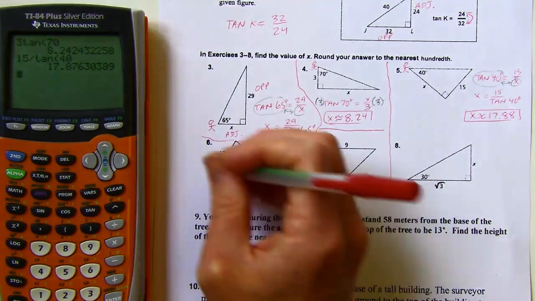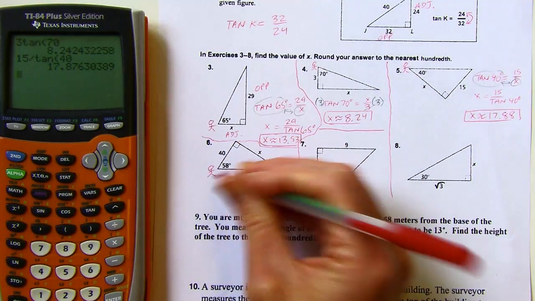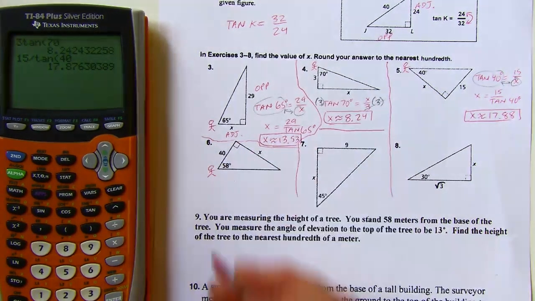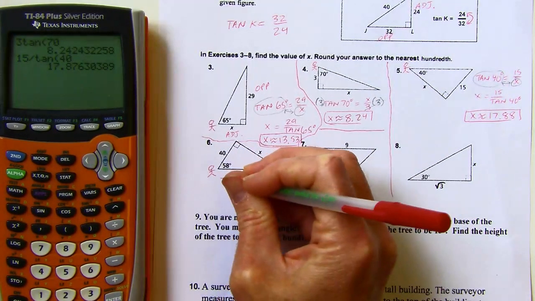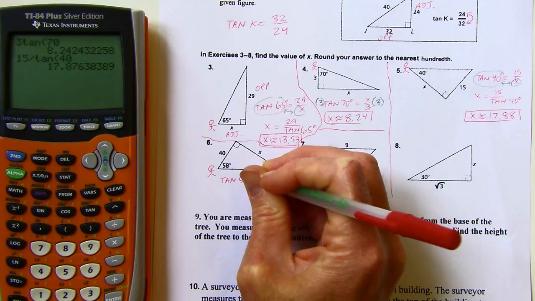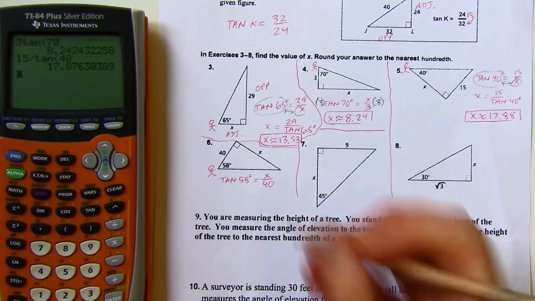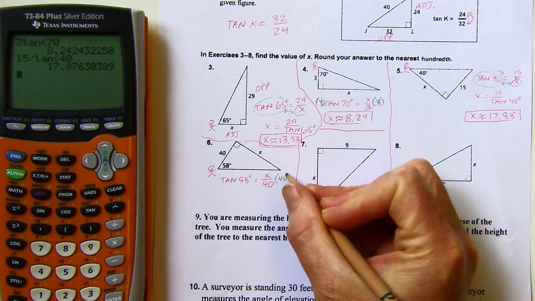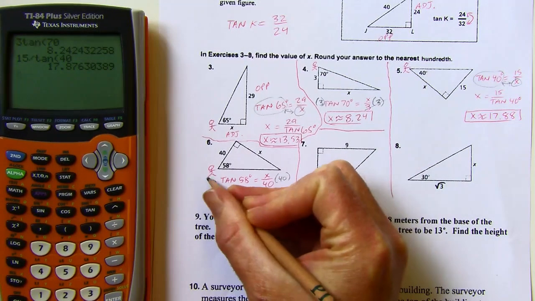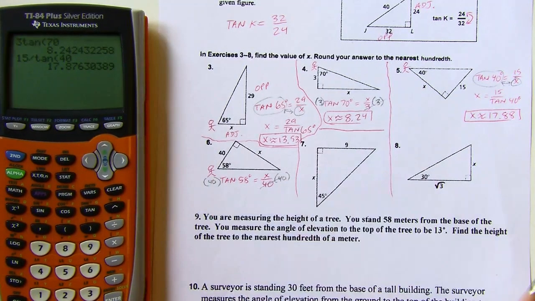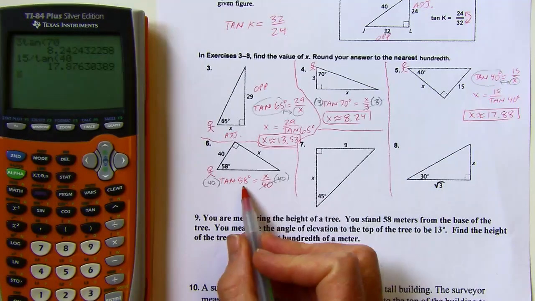All right, so I'm going to be over here. Opposite is x, adjacent is 40. So the tangent of 58 degrees is going to equal x over 40. Incredible switch is no good here. I just multiply by 40 to isolate the x. Okay, and don't multiply the 58 by 40.